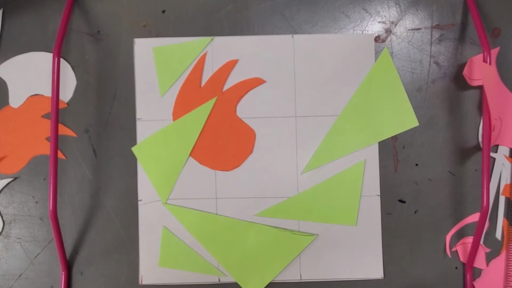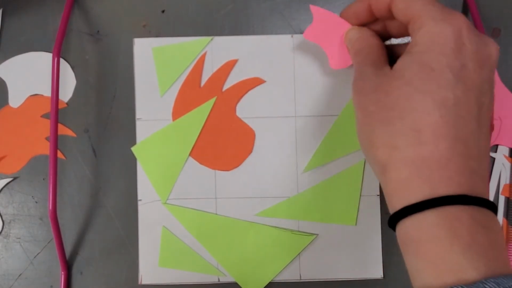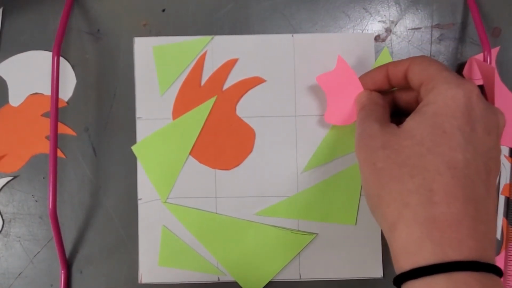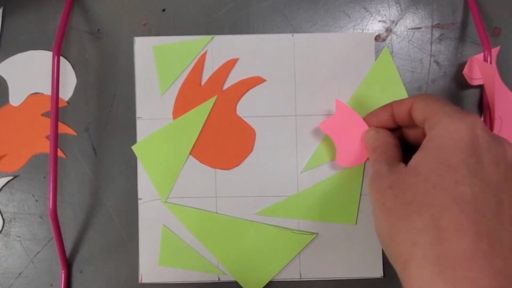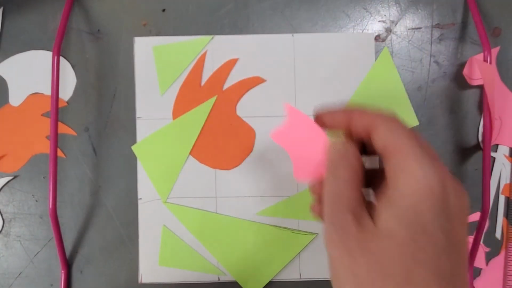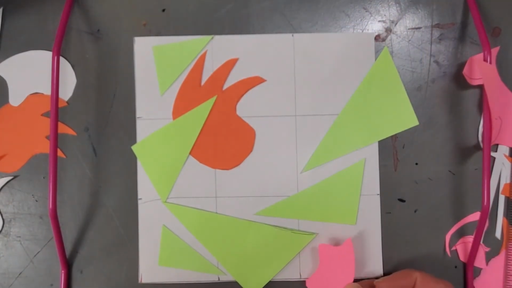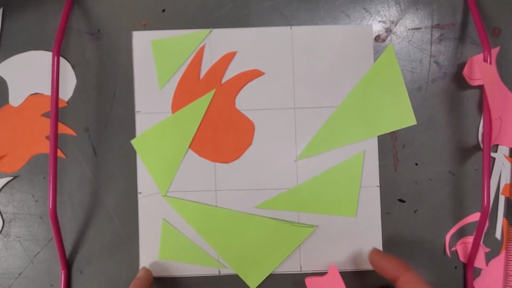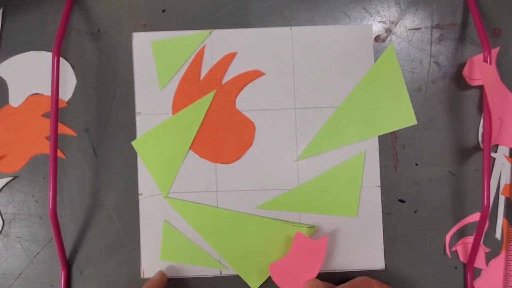This is like a puzzle for art people. All right, so how do I want to do this? I think I want to do this. I think I want it to go through, you know what? I want it to go down here. I think I do. So I'm going to start this off.